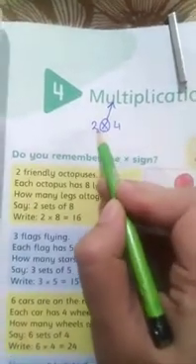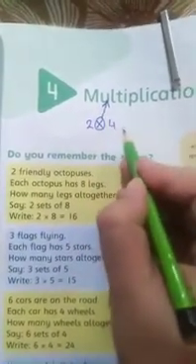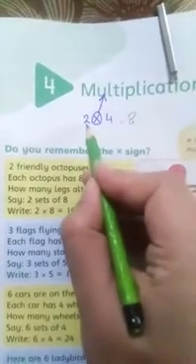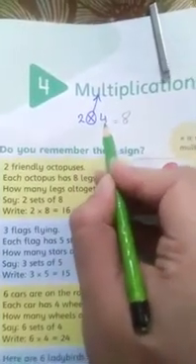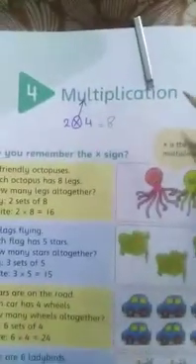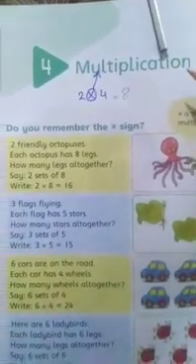These two values are going to be what? Multiplied. 2 4s are 8. 8 is the answer. This is the sign of multiplication. Here the two values 2 and 4 are multiplied and the answer is 8. So today I am going to give you the concept of multiplication.